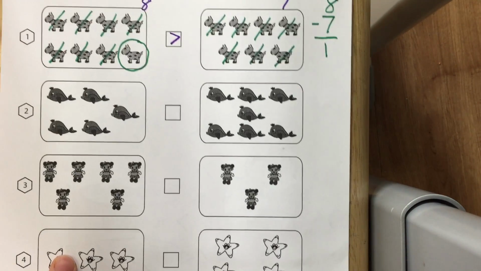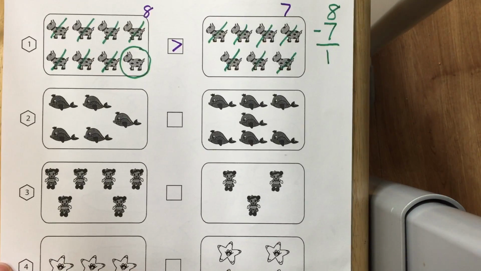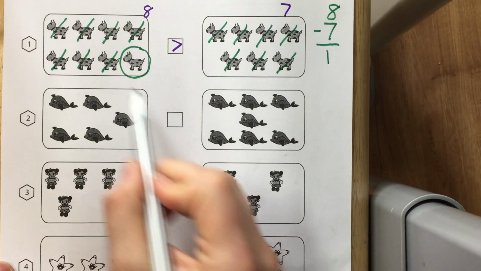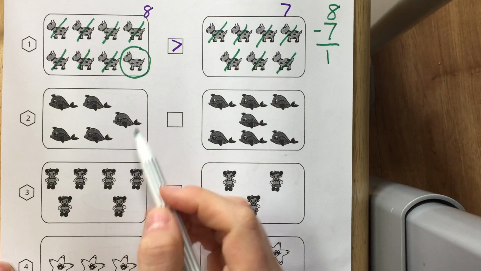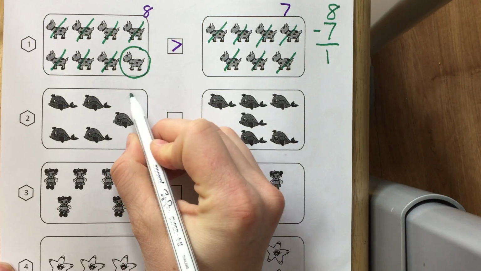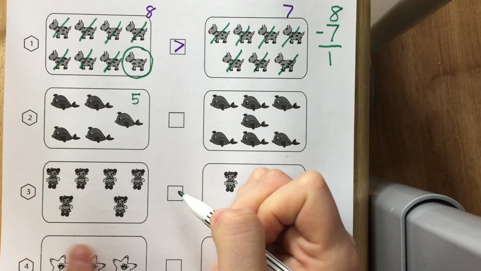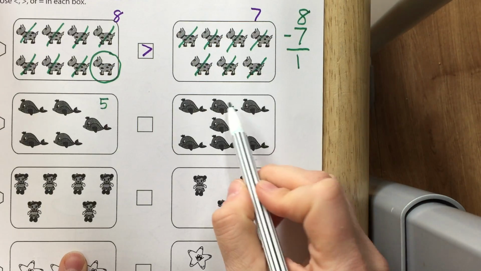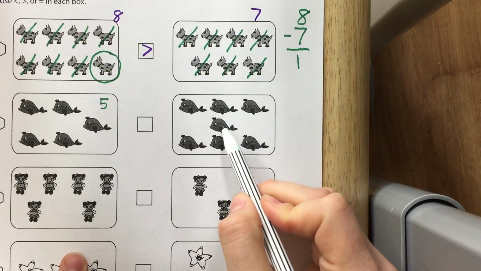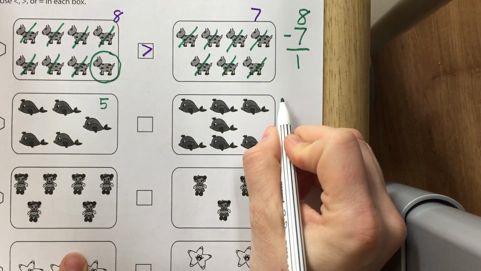Okay, let's go to the next one, do some careful counting, and then I'm going to have you try to find the difference as well. So careful counting, how many is it? Did you get 5? Awesome. Okay, let's go to the next one. Check this one out. Did you get 7?